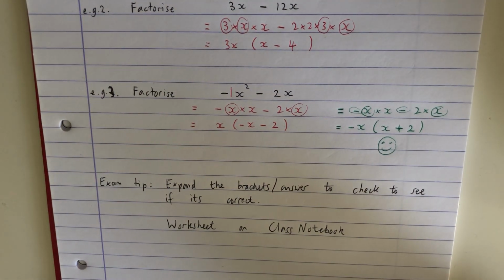Do all of your workings in your book, and then upload pictures of those workings to the class notebook. I'll also put the answers on the class notebook, so you should be able to mark them yourself as well. So do the workings from the worksheet in your book, mark them using the answers on the class notebook, and then upload your workings and other stuff to the class notebook as well.